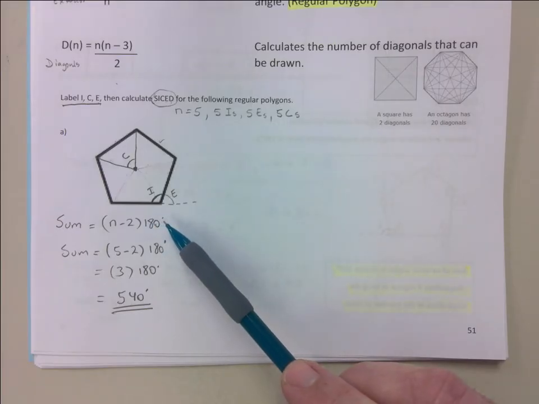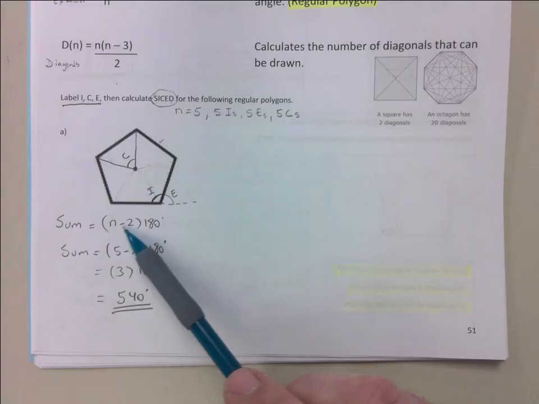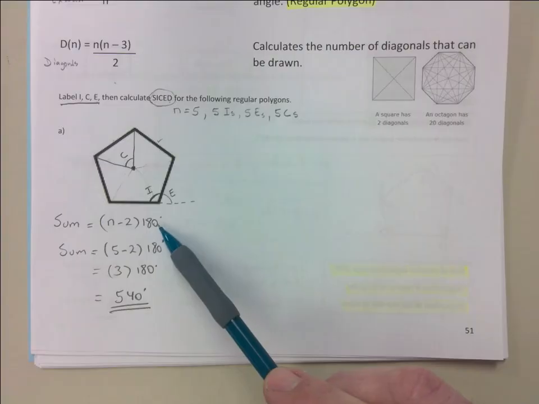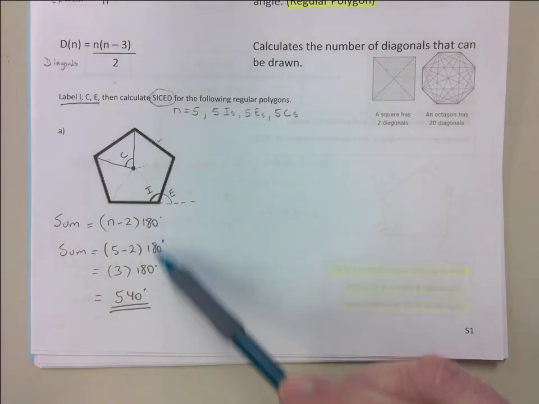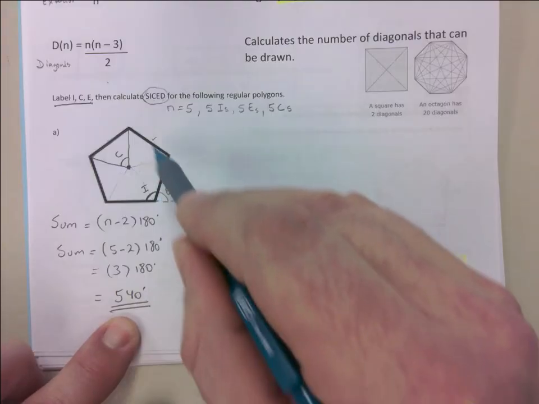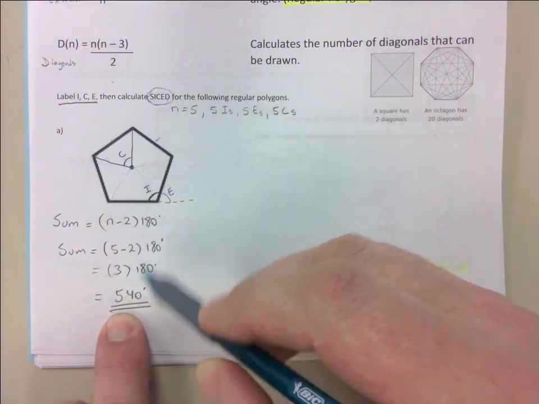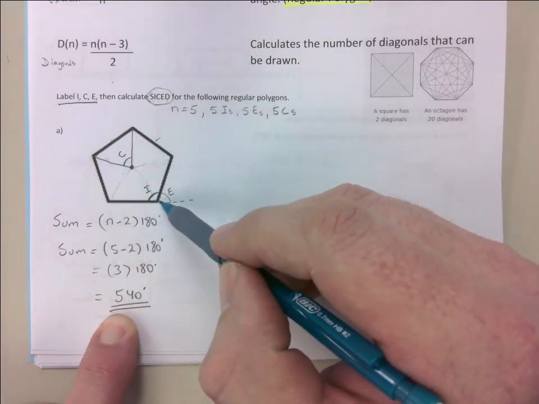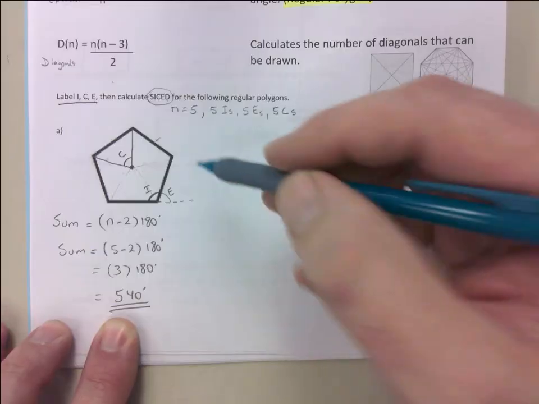What about a four-sided shape? 4 minus 2 is 2. 2 times 180 is 360. So this works for any polygon, any shape. In this case, it's supposed to be 540. How is that useful? Well, if we have 4 of the 5 angles, we can find the missing one, and so forth.